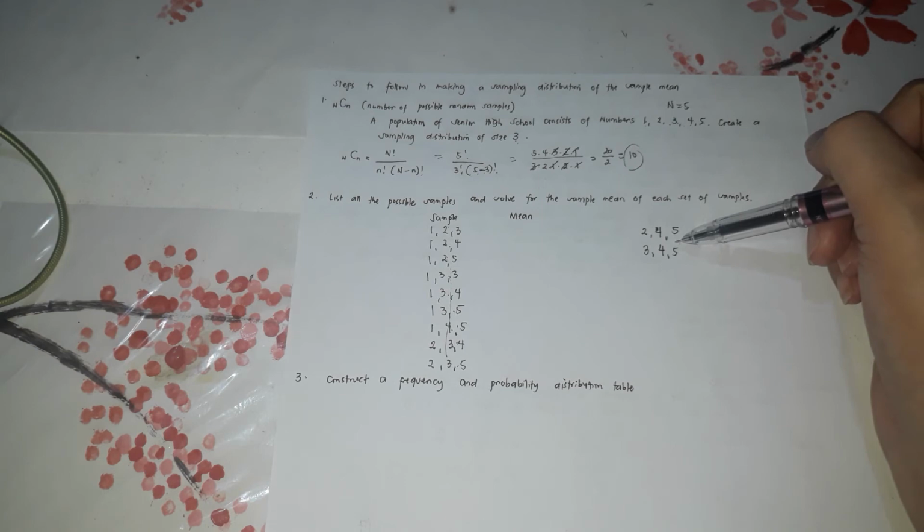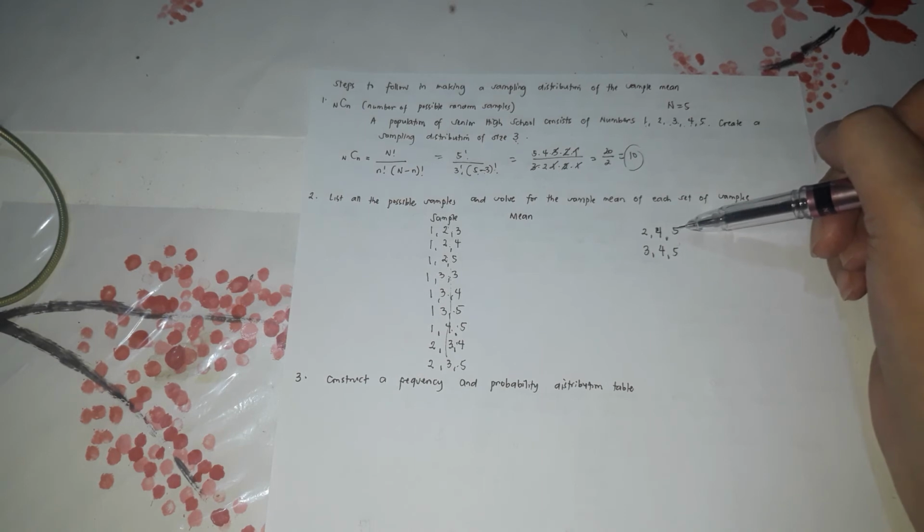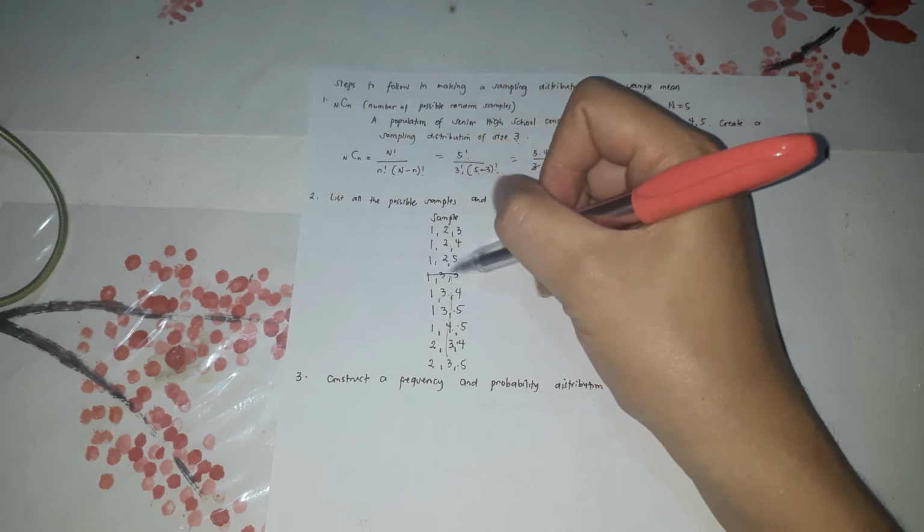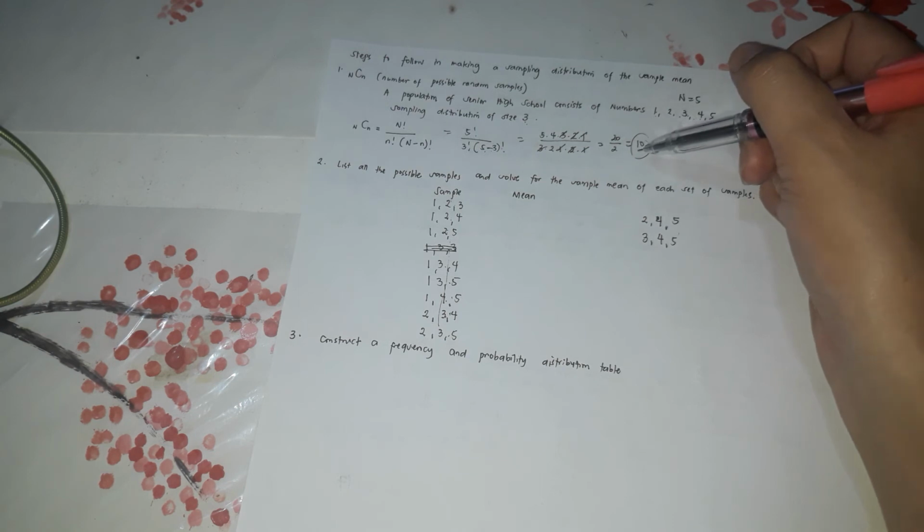So let's check what went wrong. There is a mistake here, this 1 2 3 is a duplicate. So this is wrong, sorry. That's why you need to solve for the number of random samples, so that you would know what is wrong. There should be only 10 samples, so we had one too many.